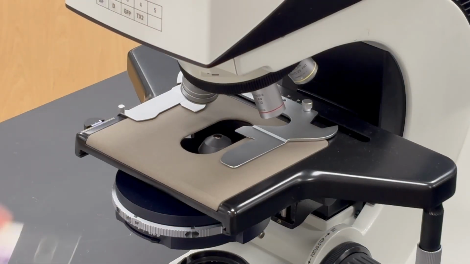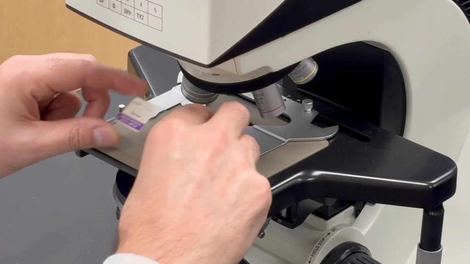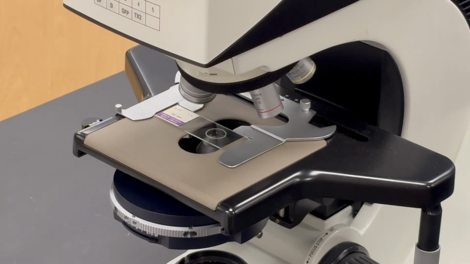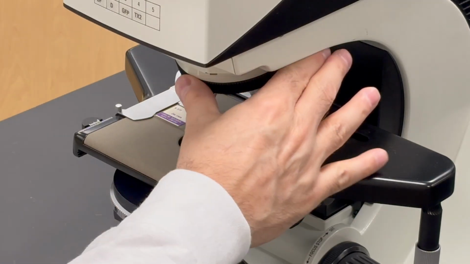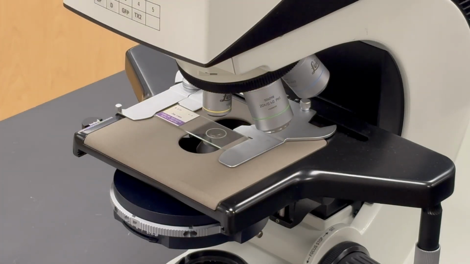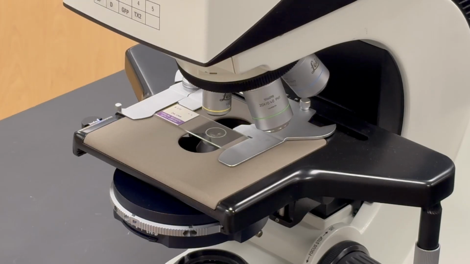Place a slide with an appropriately stained specimen on the microscope stage. Rotate the objective lens turret, placing the objective lens you will use into the optical light path. You are now ready to begin alignment of Kohler illumination.